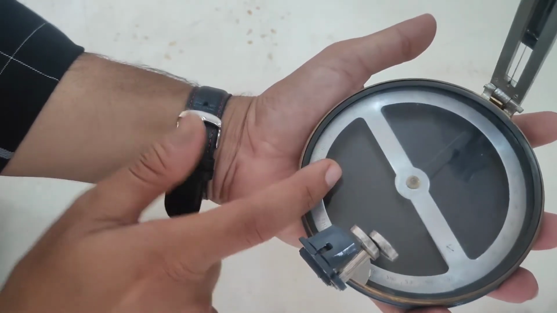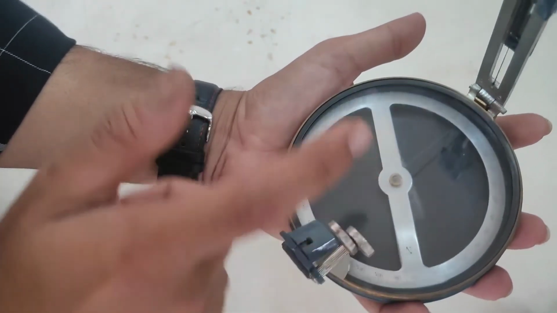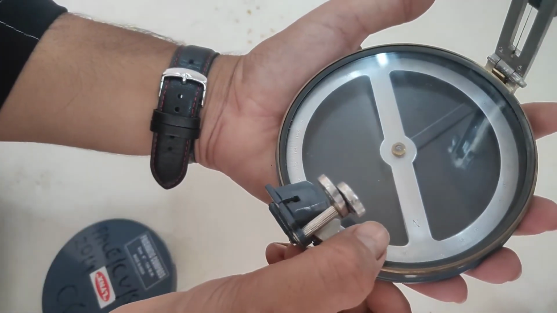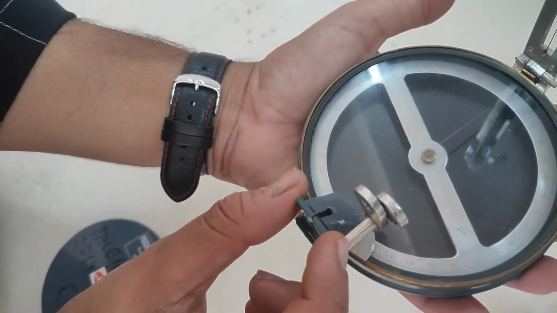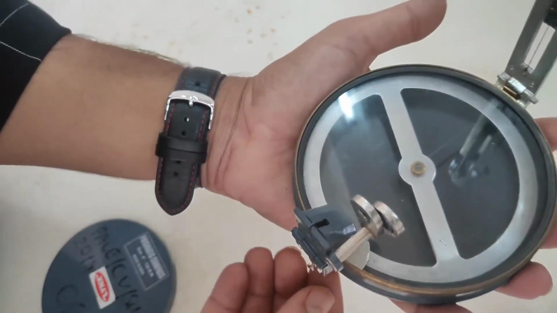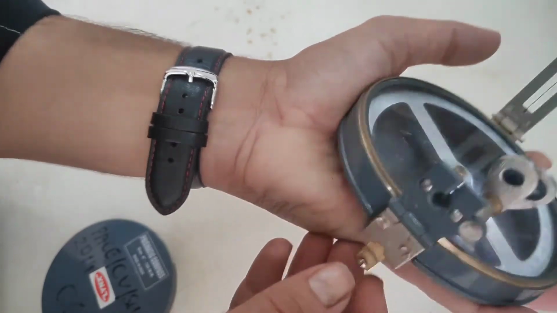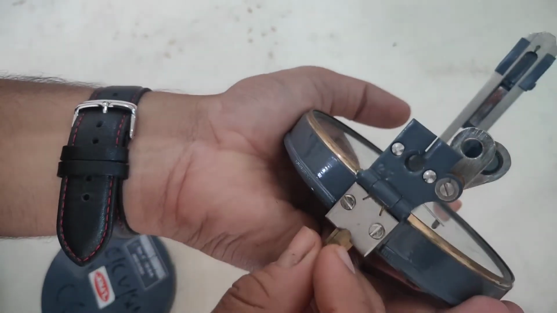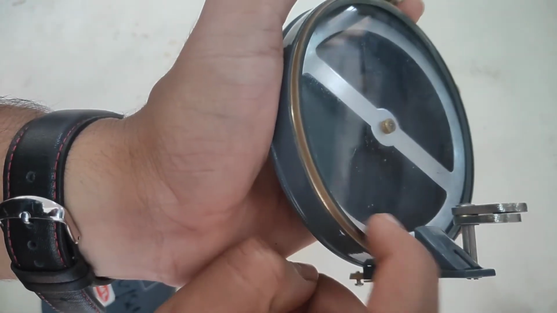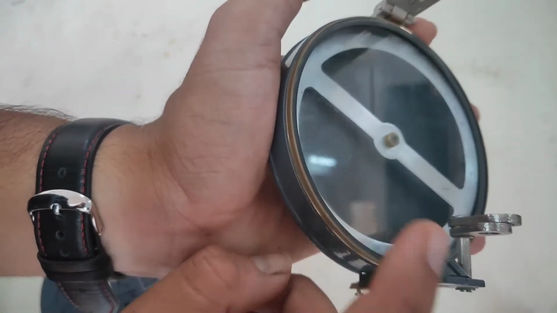We know that in a prismatic compass the reading will be 0 to 360 degrees. When you want to see the readings, the eye vane should be in position, and you can adjust the eye vane and focus it by using the focusing stud here, so the height will be adjusted and you can see the graduations, that means the readings.